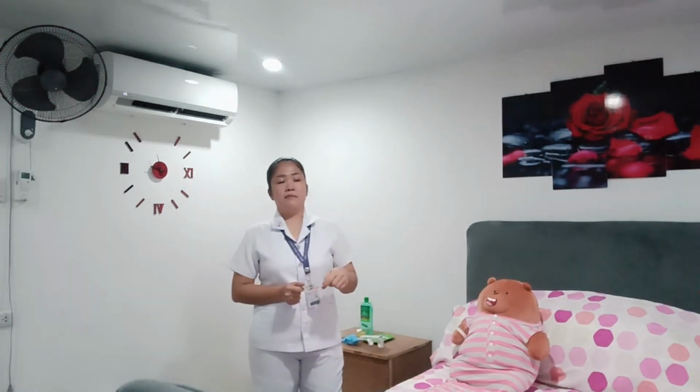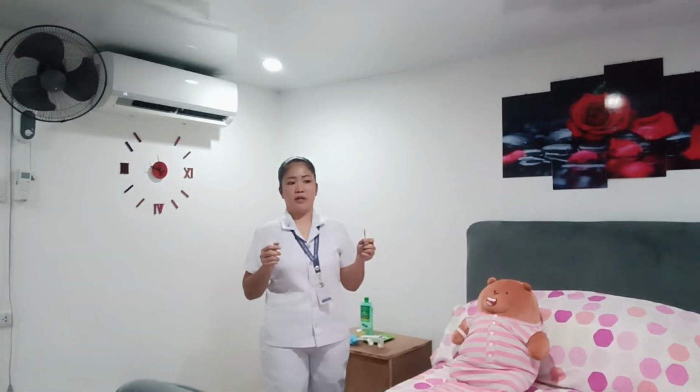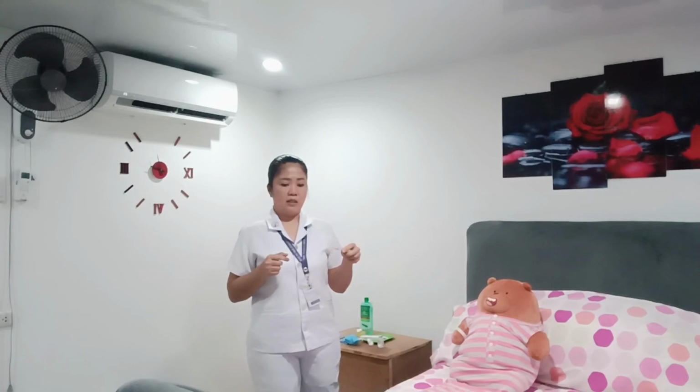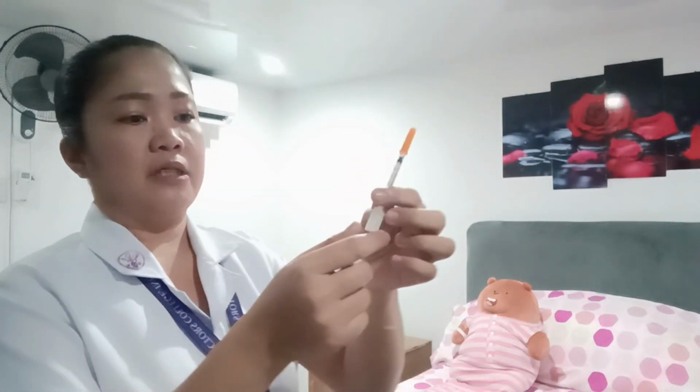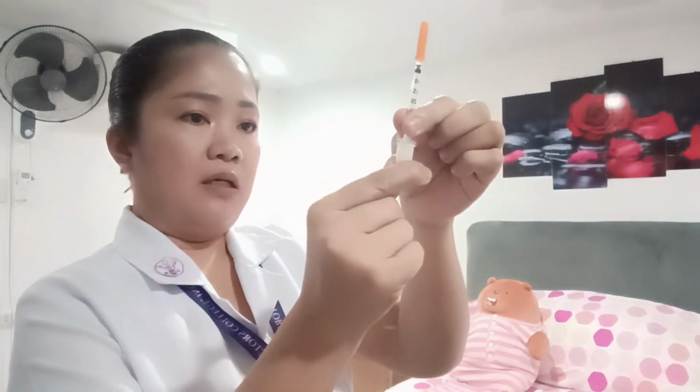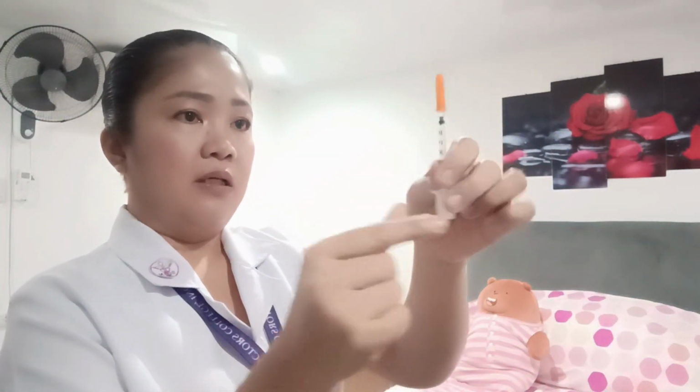Now that I am done with my subcutaneous injection, let me show you a quick video of insulin, because I have here an insulin syringe. I'll show you how to do it on the stomach or tummy area. We have a safety lock here. We have to remove that one, and also this one.